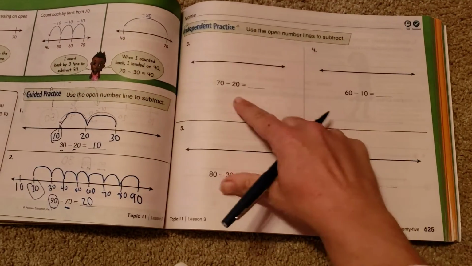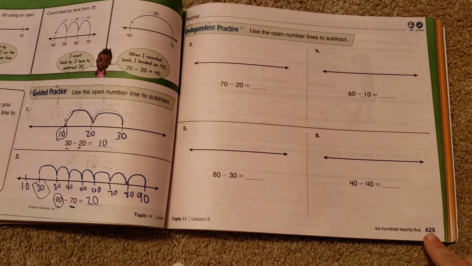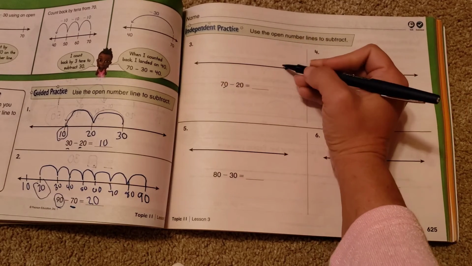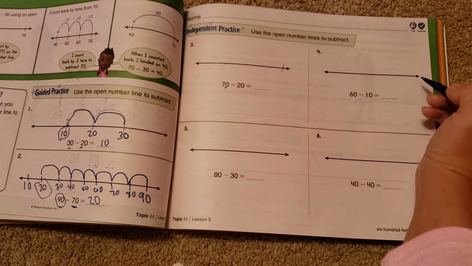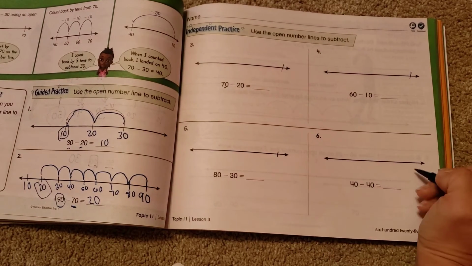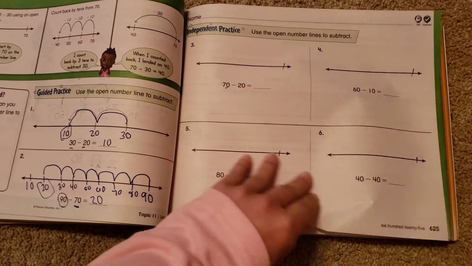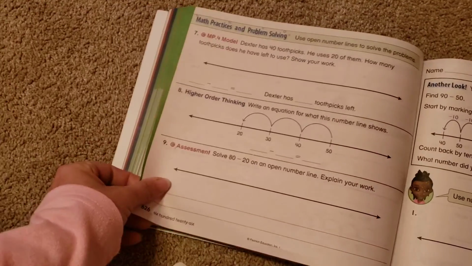There are some ones over on this next page, page 625, that you're going to practice on your own. So there's 4 open number lines. Remember, you're going to take your first number and start there and put it towards the end in each one. And then the second number tells you how many times you have to hop back. Okay, so you should be able to practice with that.